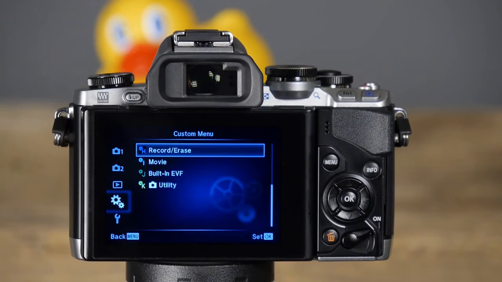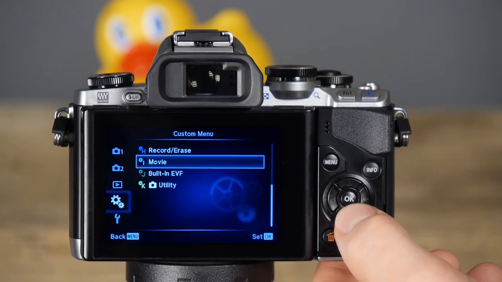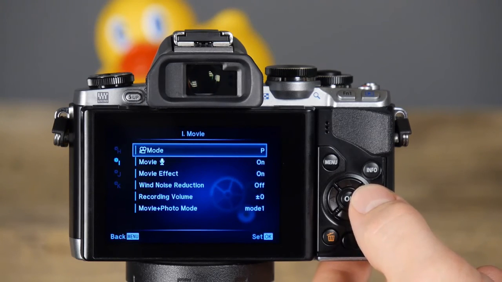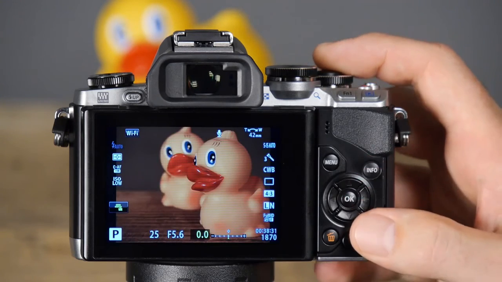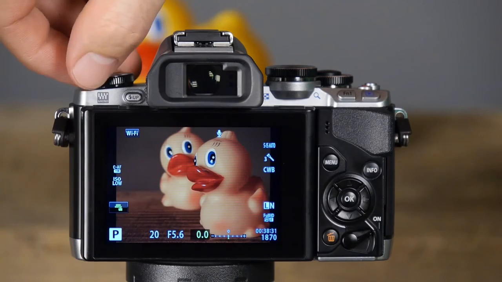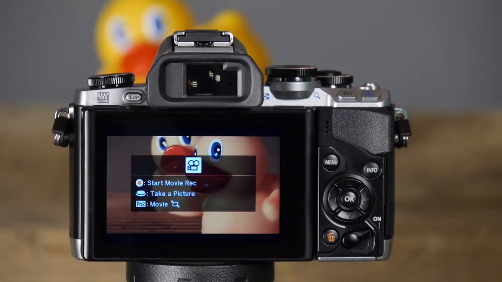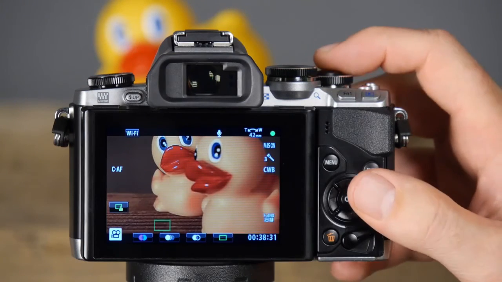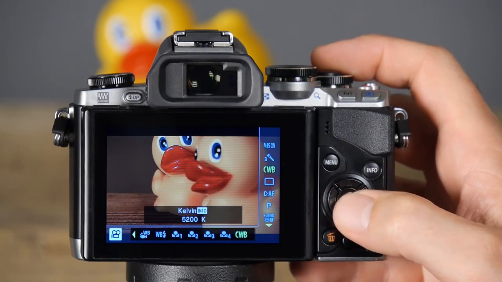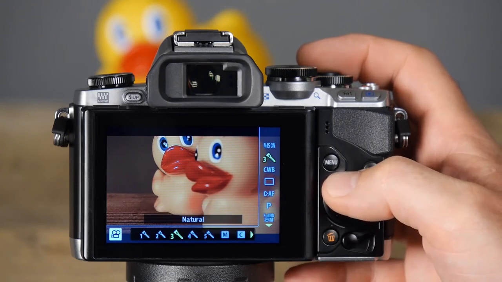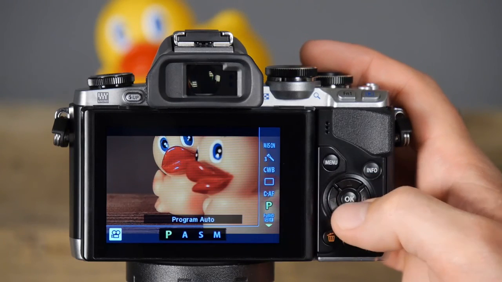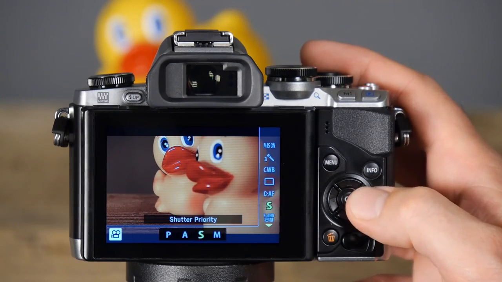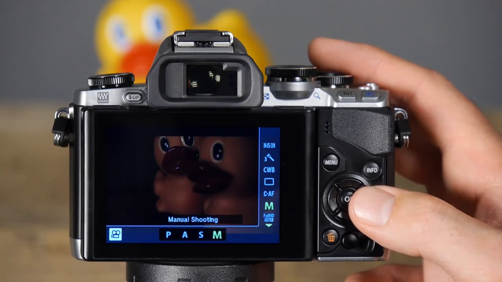The next custom menu on the OMD EM10 is Menu I, Movie, which begins with Movie Record Mode. The Movie Record Mode option will allow you to take advantage of the effects that are available for still photography while you're shooting movies. You can also access these options while you're shooting. Make sure that the mode dial is set to Movie and press OK to enter the live control. Here, navigate to the Movie Record Mode setting and use the arrow pad to make your selection.